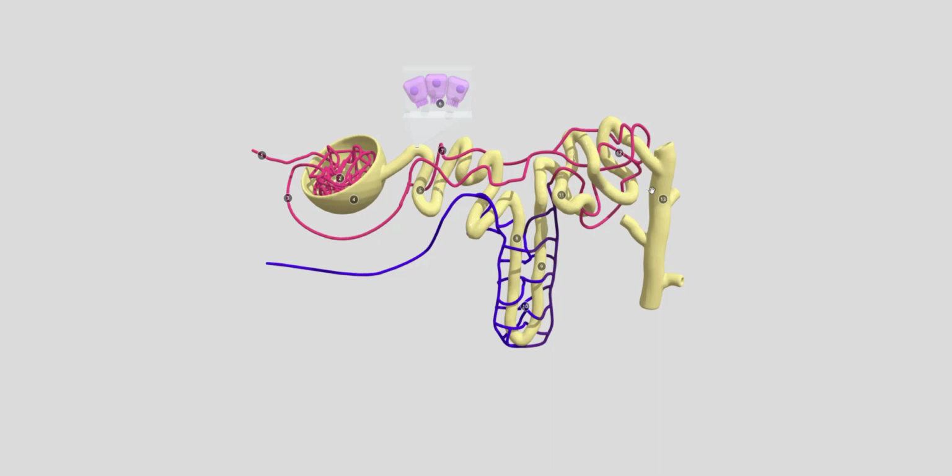Once the substance moves through the distal convoluted tubule, it ends up in the collecting duct. That's right here. There's also some substance exchange occurring here as well. And the collecting duct ends up at the renal papilla.